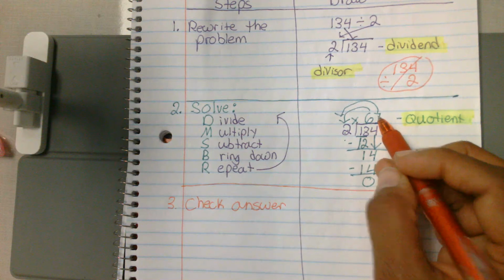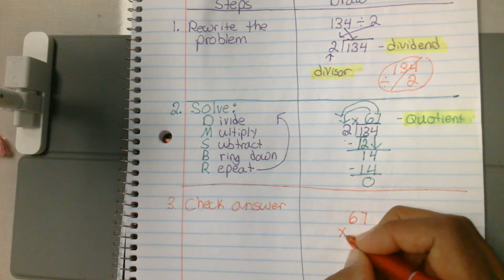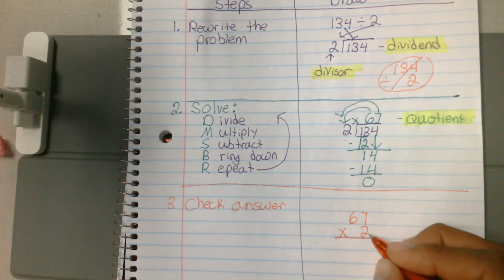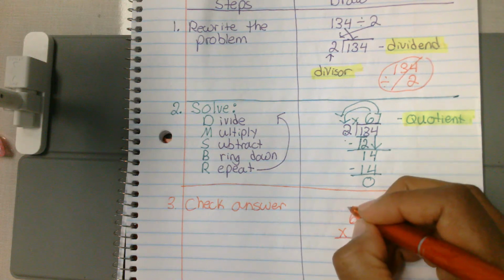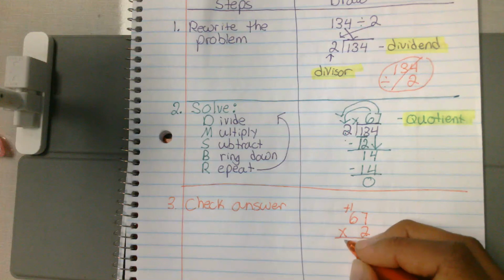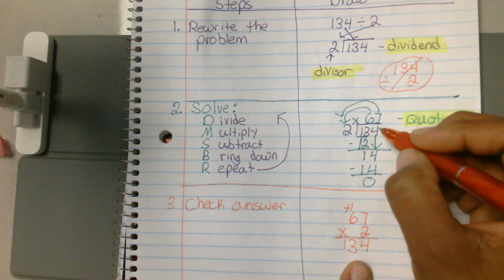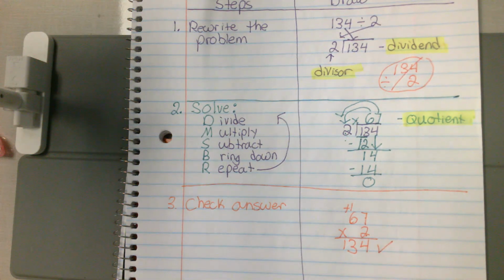You're going to take your quotient, or your answer, and put it at the top. You're going to put a multiplication sign and multiply it times your divisor. So 67 times 2. 2 times 7 is 14. I put my 4 and regroup my 1. 2 times 6 is 12, plus 1 is 13. 134. If I get the same number back in this entry, then my answer checks and I am correct.